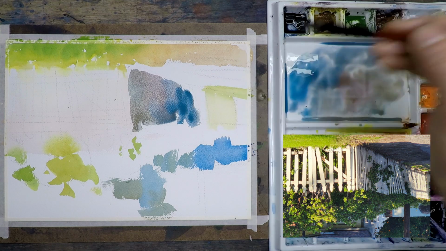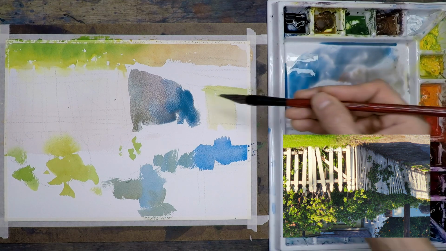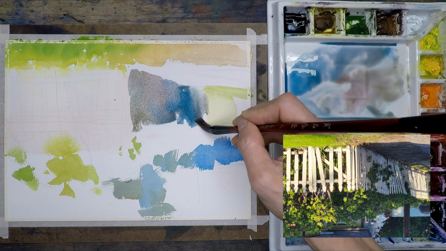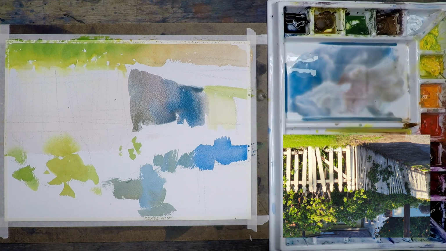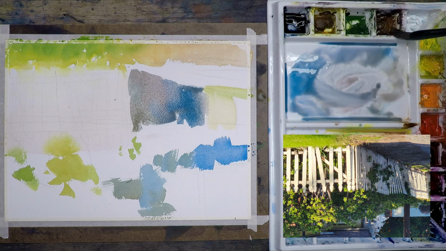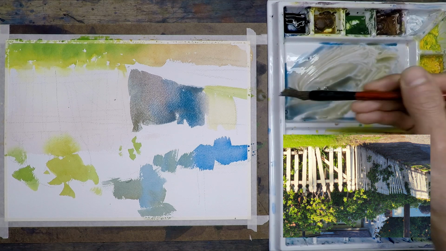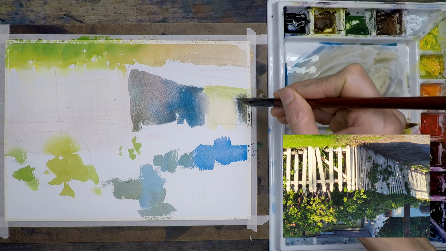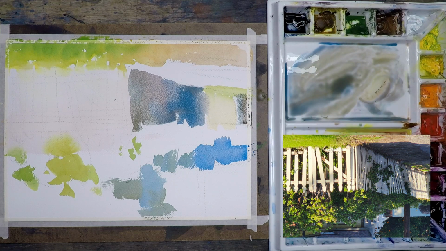As I put down the color, as it goes further to the right, it gets cooler and slightly darker. So you can see the difference in the values compared to the first layer of that fence that I put down. And like I said, because I paint this upside down, it's much easier for me to see the value and judge all the color that I put down.